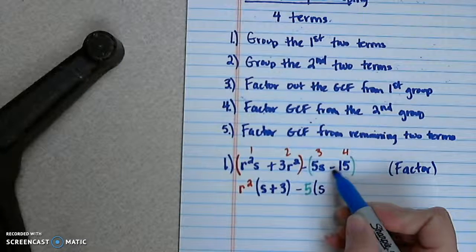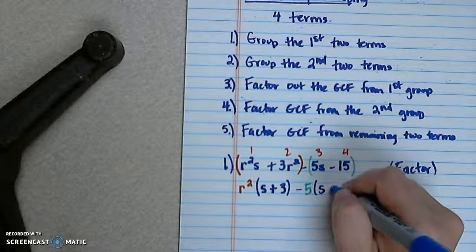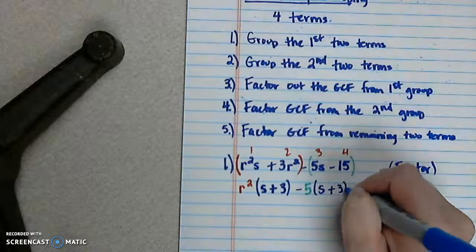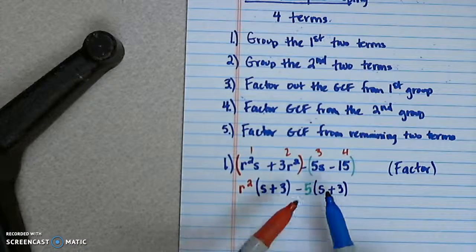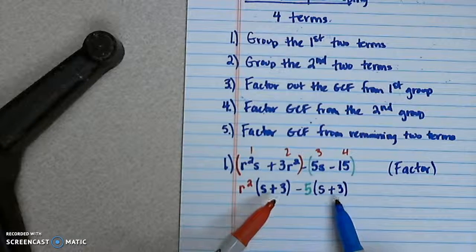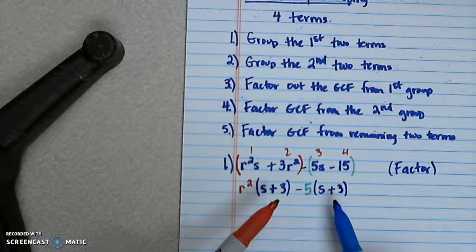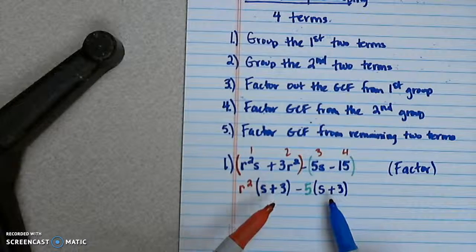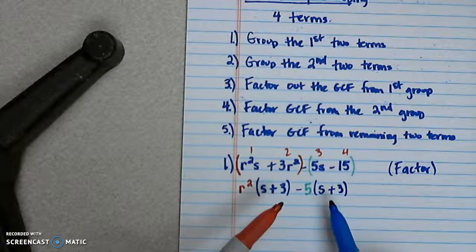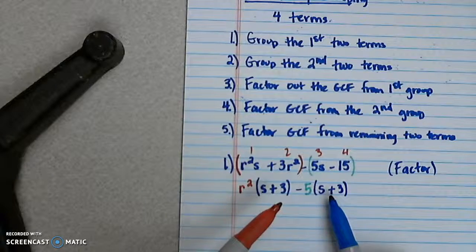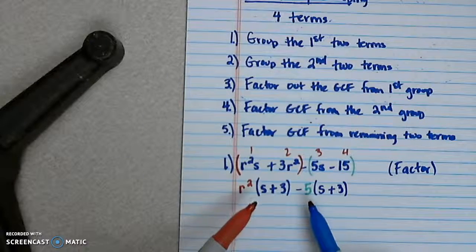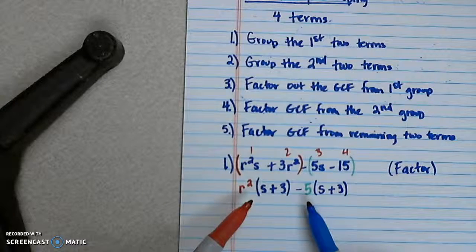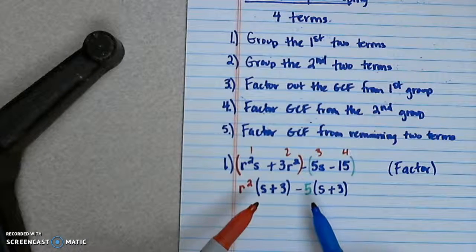And what times negative 5 makes negative 15 would be a positive 3. Now if you'll notice, what's in parentheses is the exact same. If your polynomial will factor, then these 2 things must be the same. If they're not the same, it either will not factor or you've not pulled out the appropriate GCF. So go back and check the GCF because I won't be giving you any problems where they won't factor.